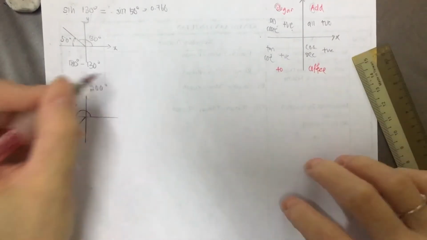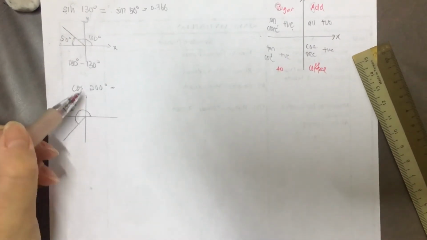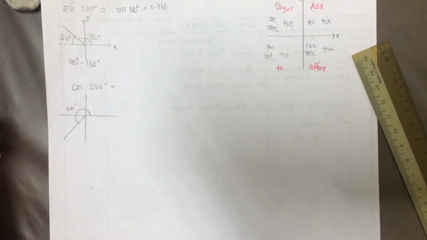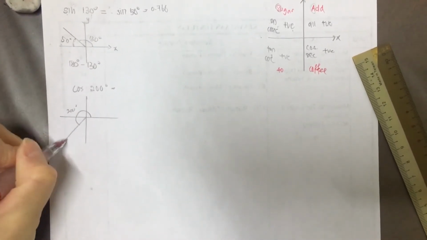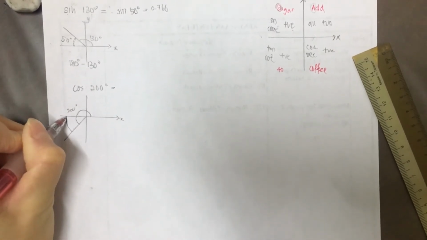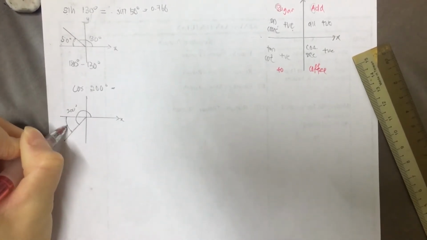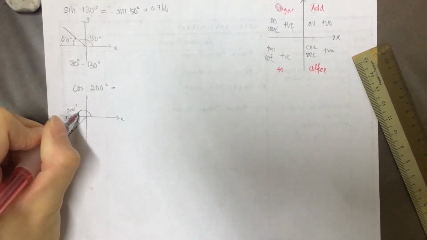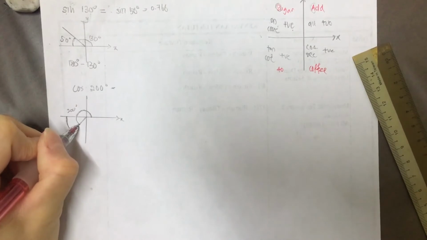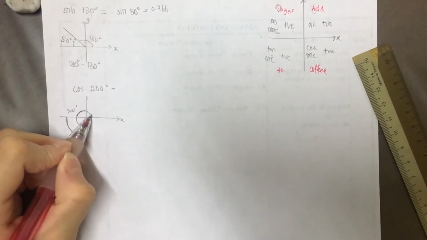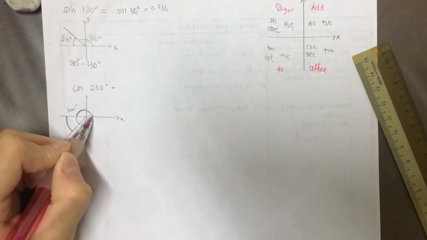Now, how do you determine cos 200 based on your reference angle? Remember, the reference angle is the angle between this line and your x-axis. So how do you determine the angle here? You use 200 degrees minus 180 degrees. Remember, this one is 180 degrees, which is your straight line.